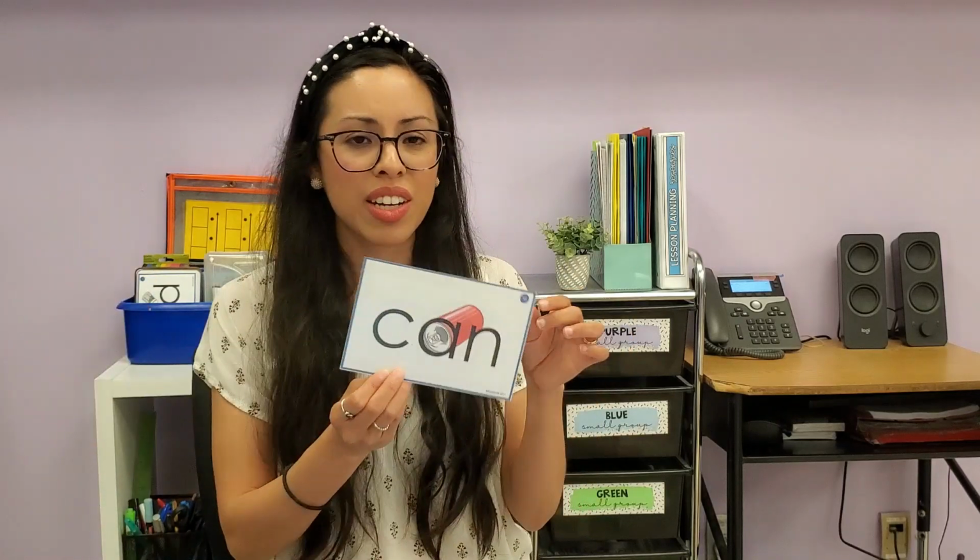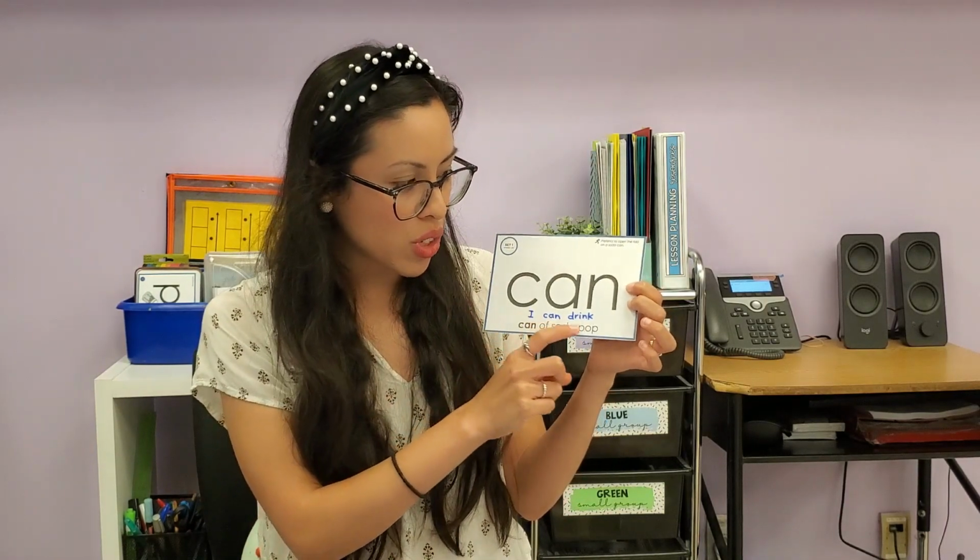We bounce it. The next word that I changed is the word can, and you can see an actual can for the visual cue. And the phrase for it is can of soda pop, and we pretend to open a can of soda, but I switched it and the phrase is now I can drink. So we're pretending that we're holding a can or pretending to hold something, and we go I can drink. So again, just building on that vocabulary.